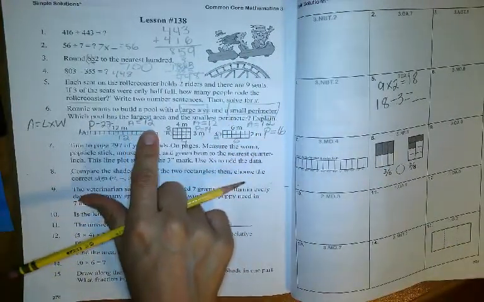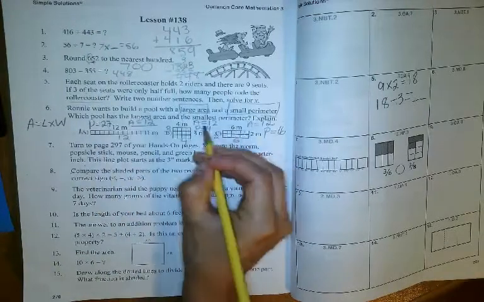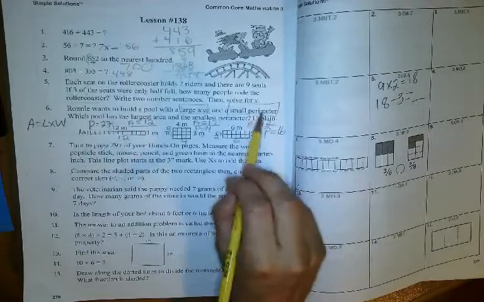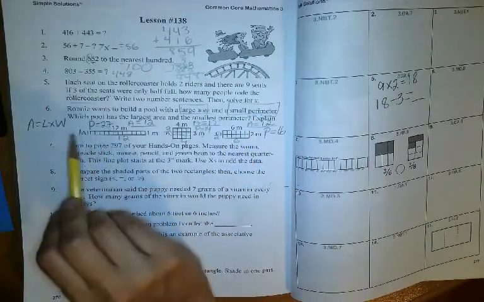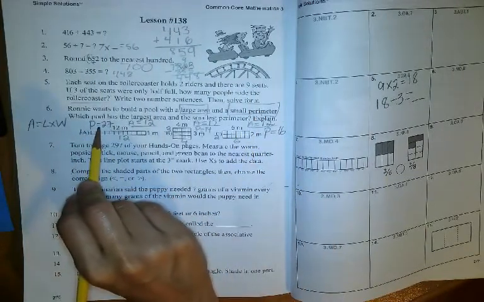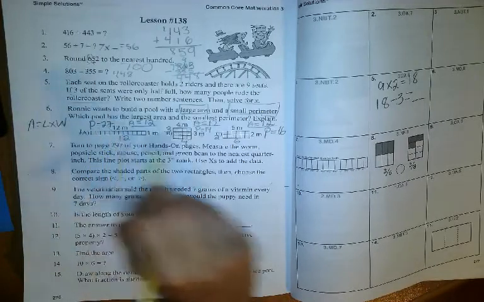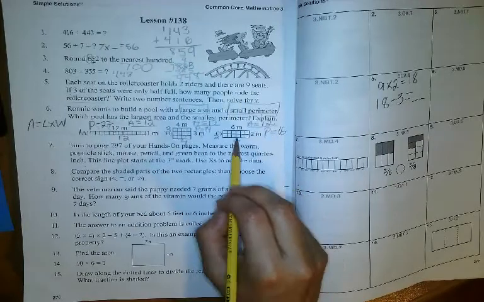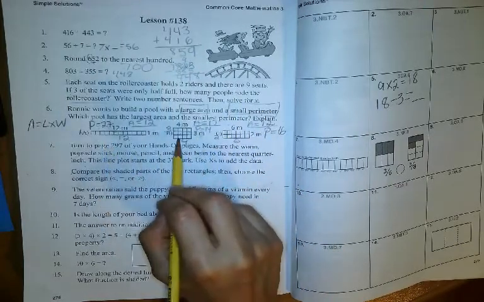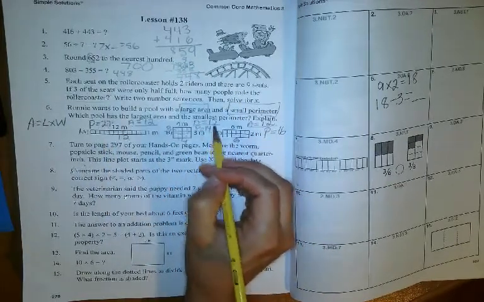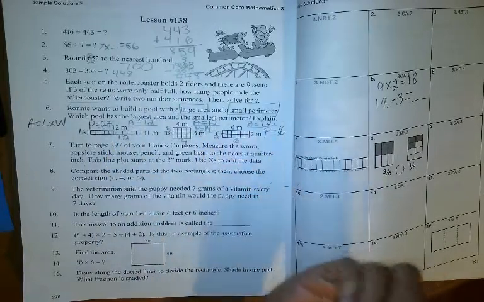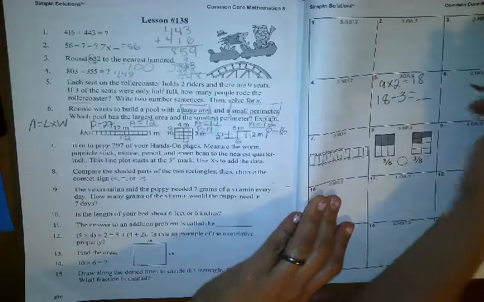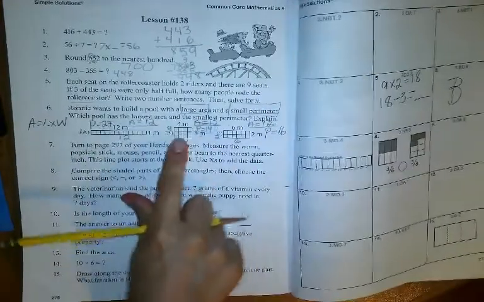So area, all of their areas are 12. Okay. So then they want a small perimeter. So perimeter here is 27. Okay. We have 14 over here and then 16 over here. So the smallest perimeter is going to be B, because 14 is the smallest number. So the answer for 6 is this shape, is B.